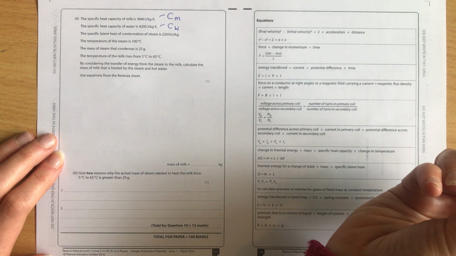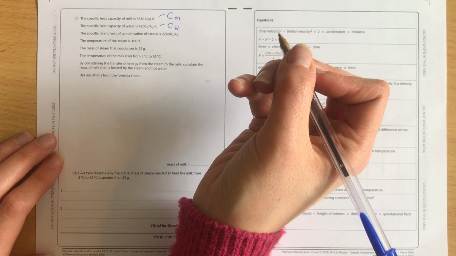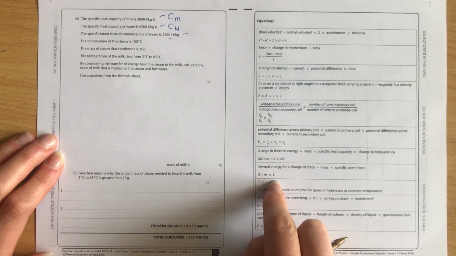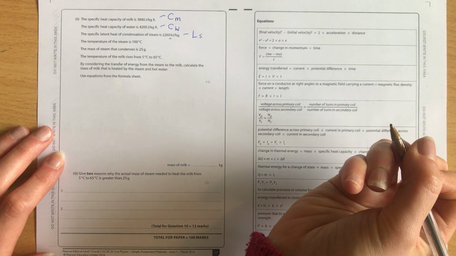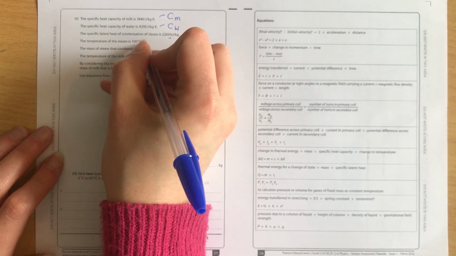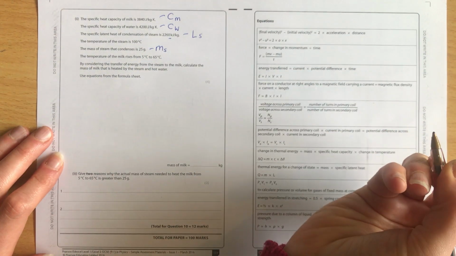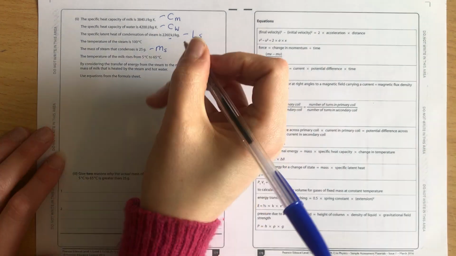The specific latent heat of the condensation of steam is 2,260 kilojoules. Don't miss that out. And latent heat, if we look at the equations now conveniently next to me, is L. So I'm going to call this L of steam. The temperature of the steam is 100 degrees Celsius. The mass of the steam is 25 grams. And the temperature of the milk rises from 5 to 65 degrees.